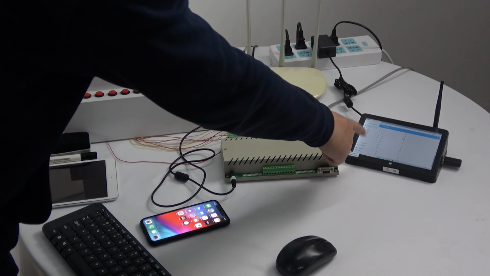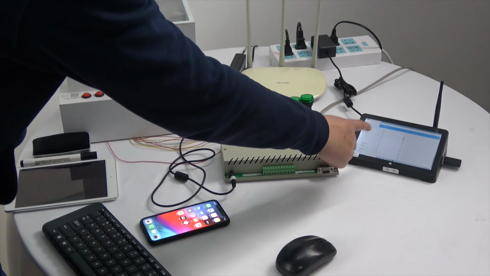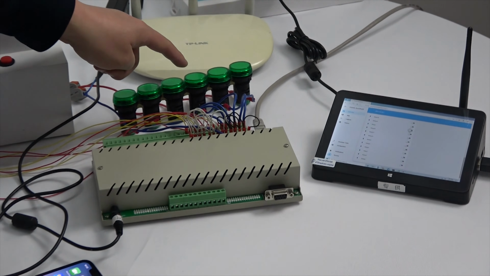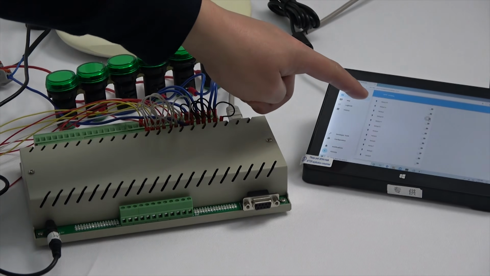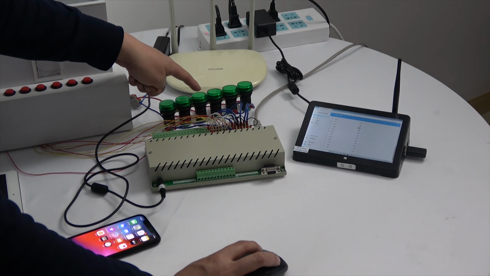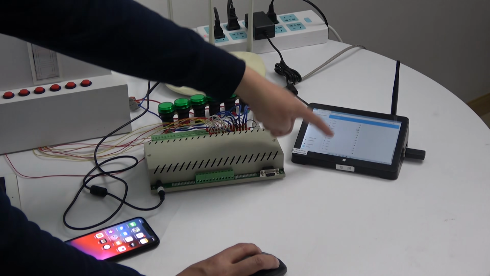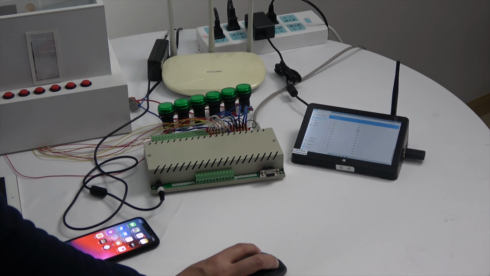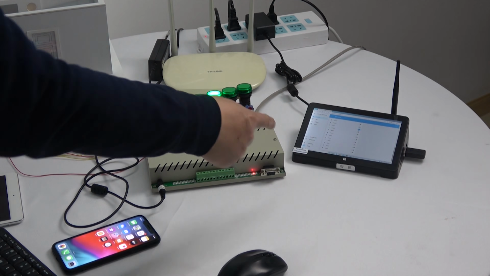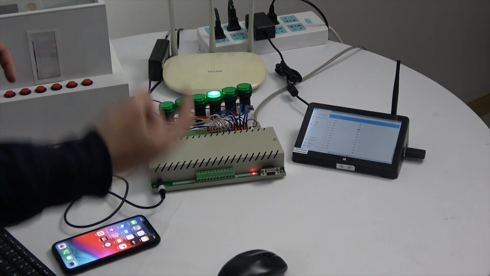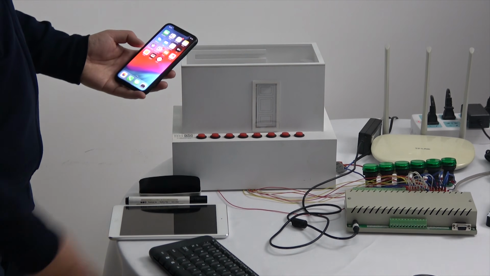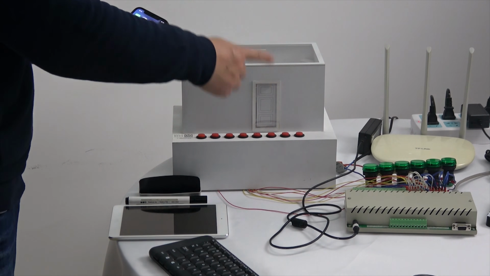Firstly, we look at the mini computer logged in to the Home Assistant web page. We control this lamp with the mouse, controlling this relay, open and close, open, close. All these relays are listed on this web page, so you can control them with Home Assistant on the website. You can also use this mini computer, your laptop or your PC. Now we can see the iPhone and how to use HomeKit to control this relay and this smart home building model.